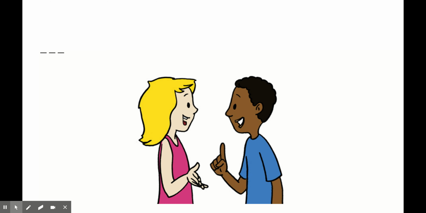Moving on. These people are having a conversation. To converse. Okay, conversar. Conversar, to converse. Yes, that looks like the word, sounds like the word in English. Another cognate. Conversar, to converse.